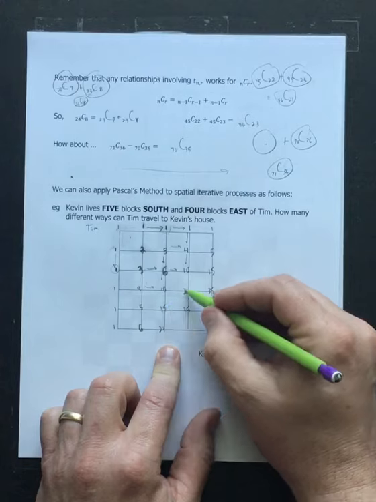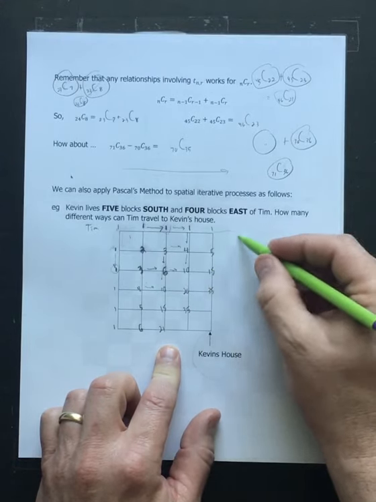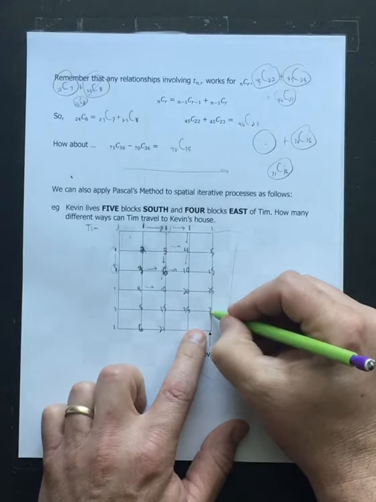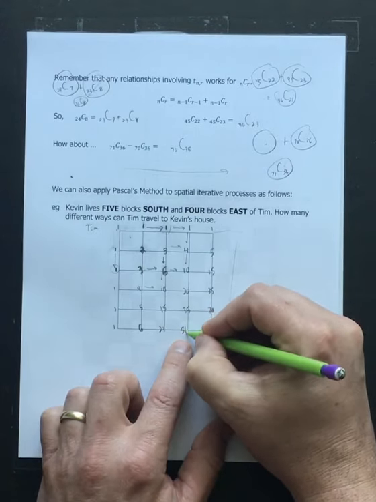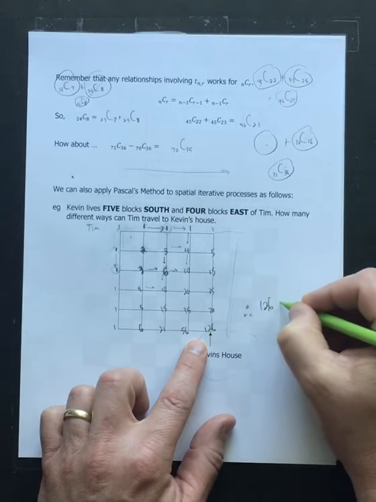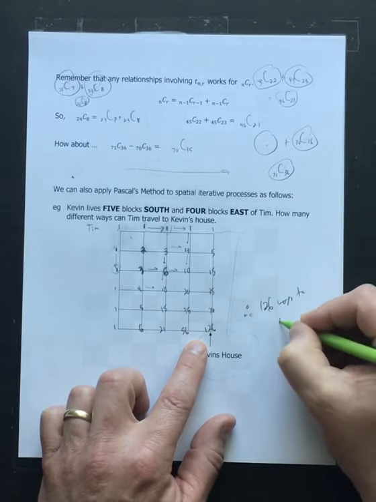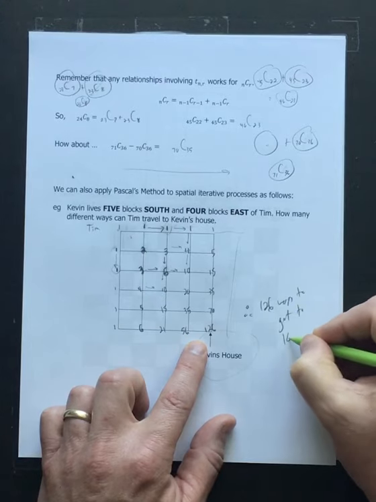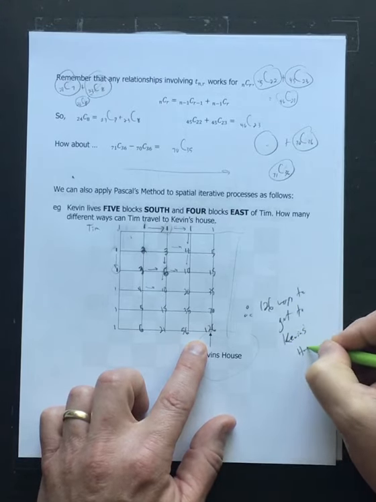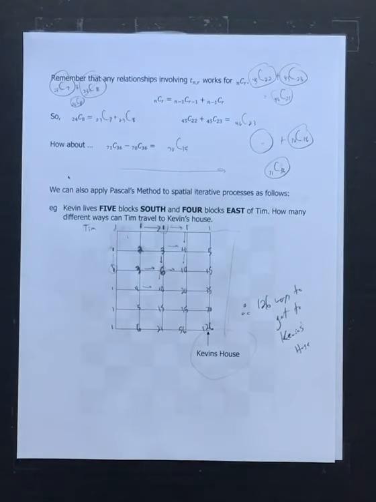You see 6, 5, 20, 15. If there was another block, this would be 6, and so on and so on. That's going to be 70. That's going to be 56, and that's going to be 126. So therefore, there's 126 ways to get to Kevin's house. And that's the idea.